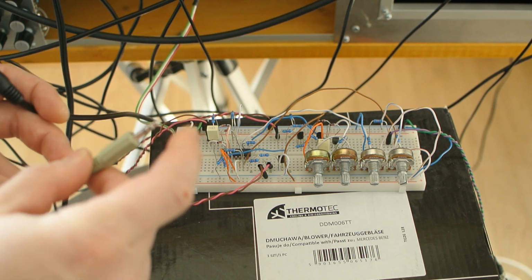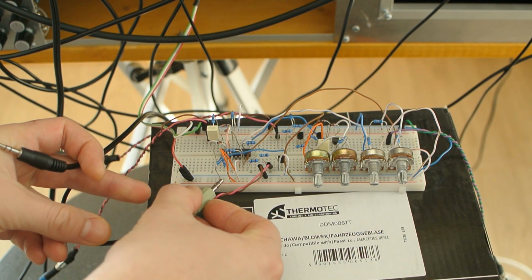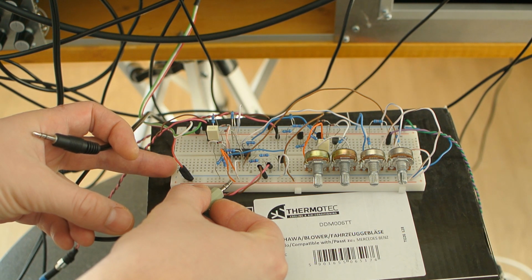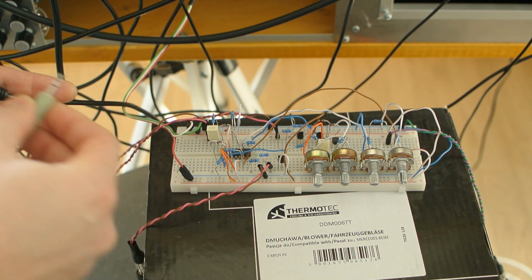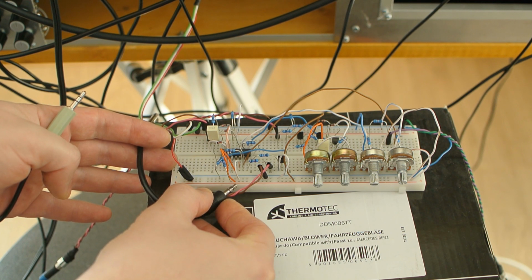So if I connect this to positive 12 volts, the release will be increased. And this is the sustain level, the same thing.